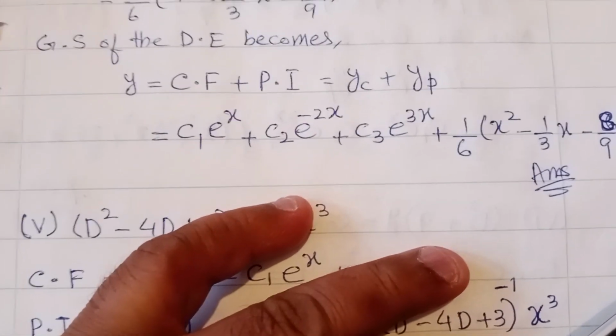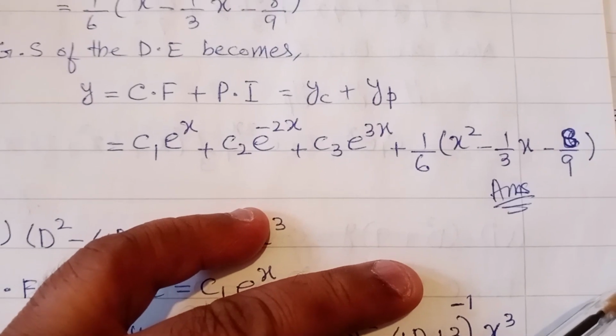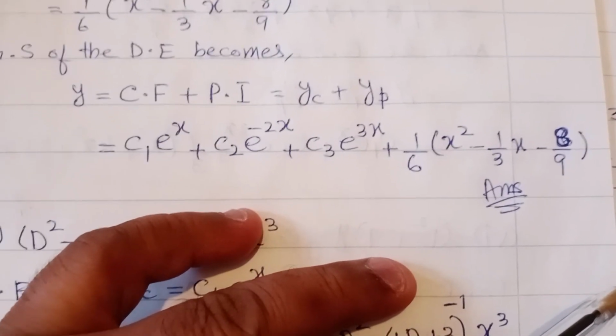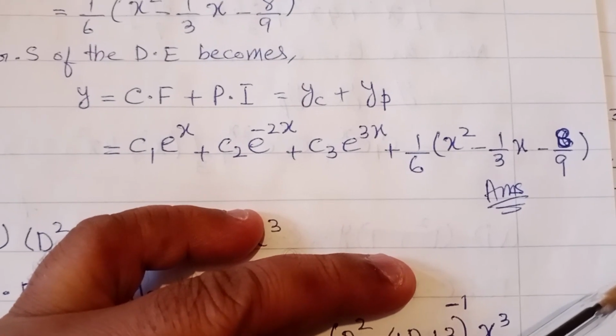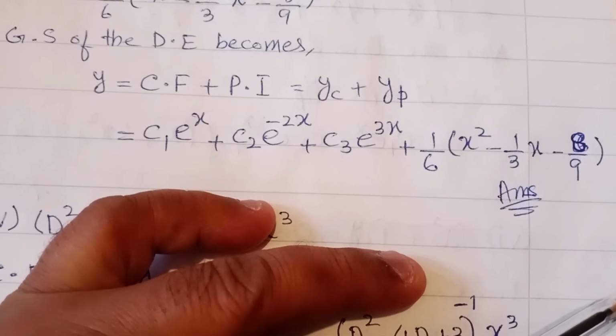In the next lecture, I will continue with another problem to show you how to obtain the solution of more differential equations when we have more cases in the higher order differential equation.